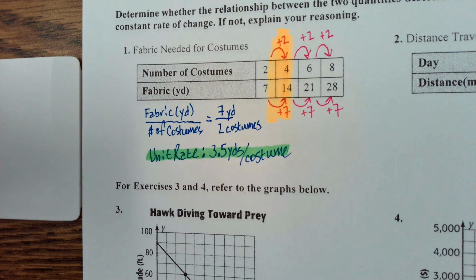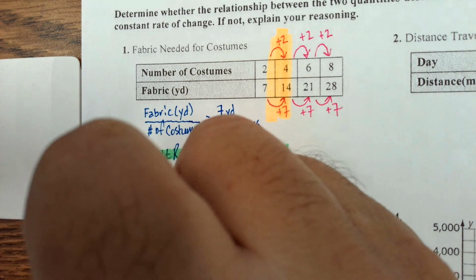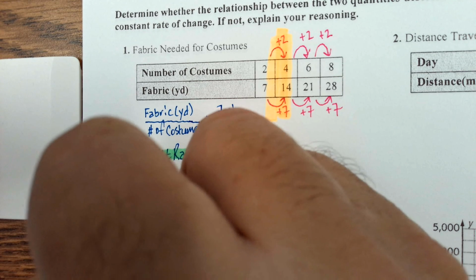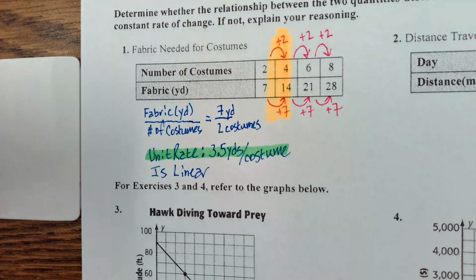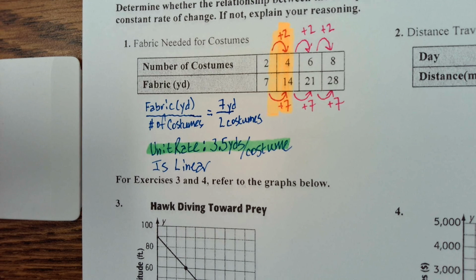is this linear? Did we get a constant rate of change? Yes. So it's linear, because we found a constant rate of change. So we'll just say it's linear. The fact that we were able to do all this work with it tells us it's a linear relationship. If I would go ahead and graph this, I would get a straight line. Okay? Any questions?